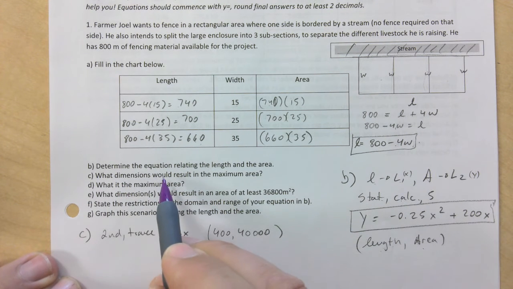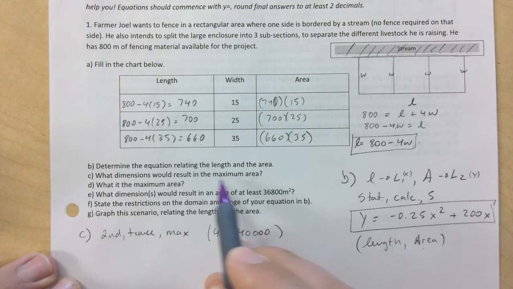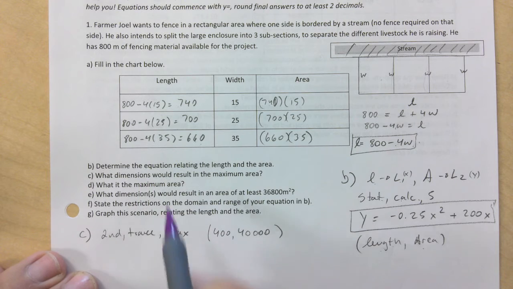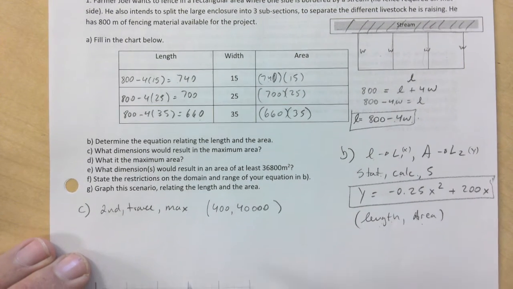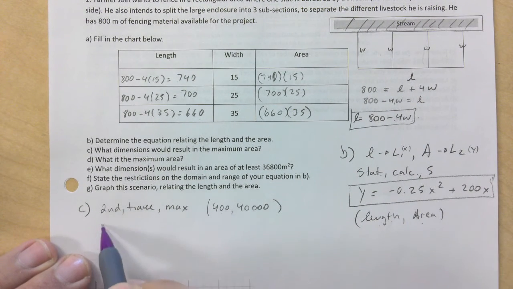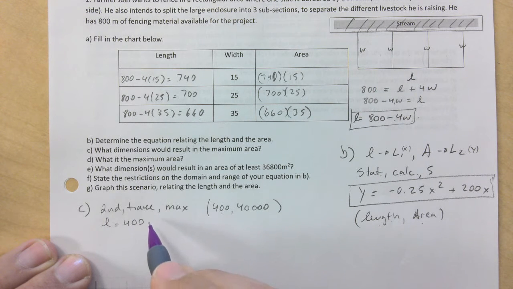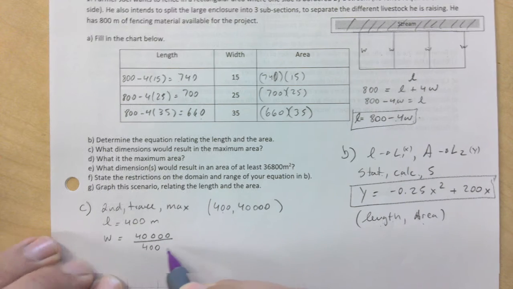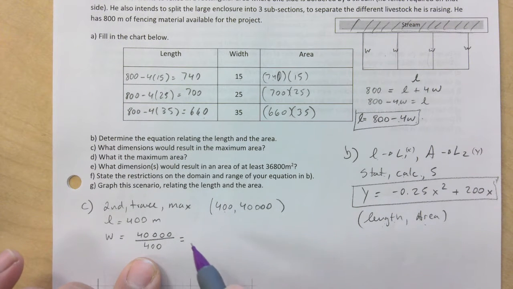See what dimensions would result in the maximum area. So when it says dimensions, it's plural, it means more than one, right? So in this case, you know that length is 400 what? 400 meters, right? We're talking meters here. And the width is simply going to be area divided by the length, right? And so you get 100, right?